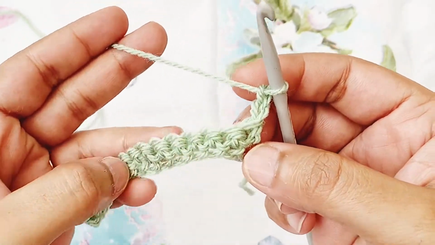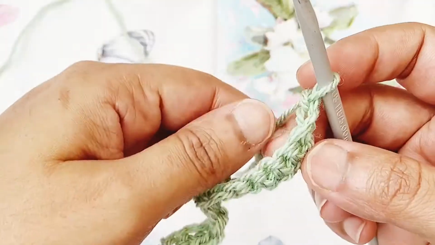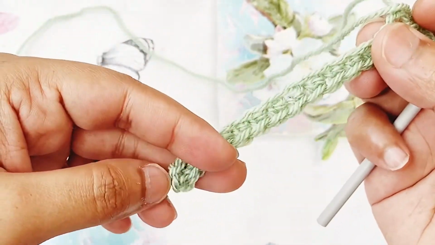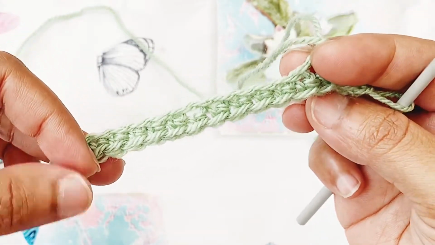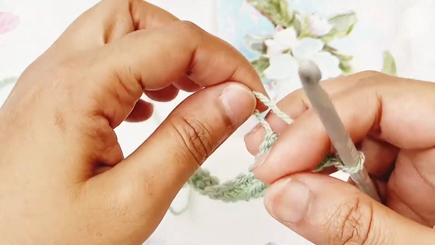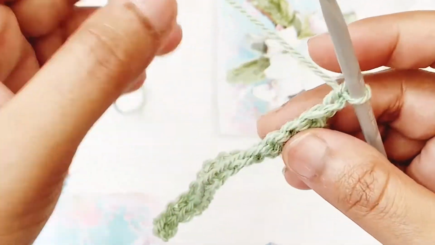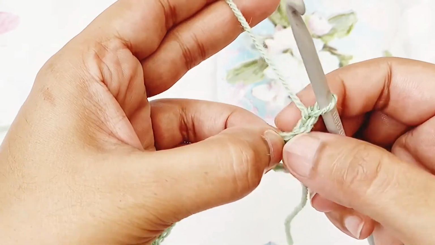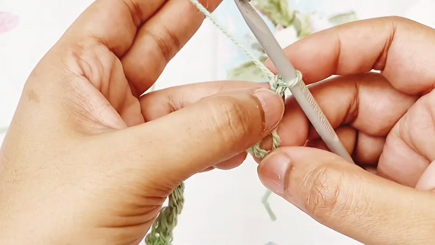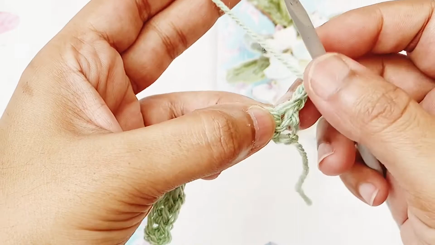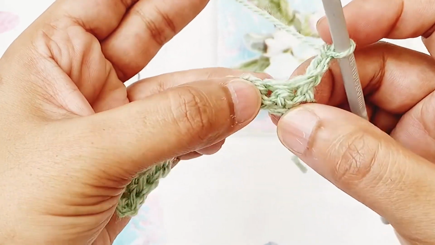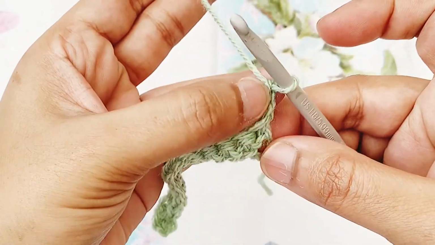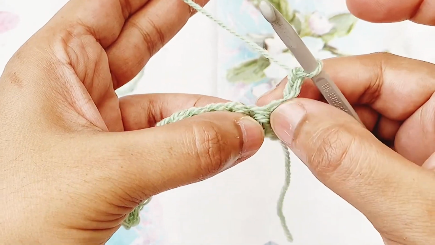So now I'm going to show you how we can decrease. In the previous row we've done single crochet stitches, no decrease. So in this row I'm going to do all the decreases. In the first one I've just done two chain spaces, which is the same size as a single crochet. This chain space is for these two chains, so I'm not going to touch this.